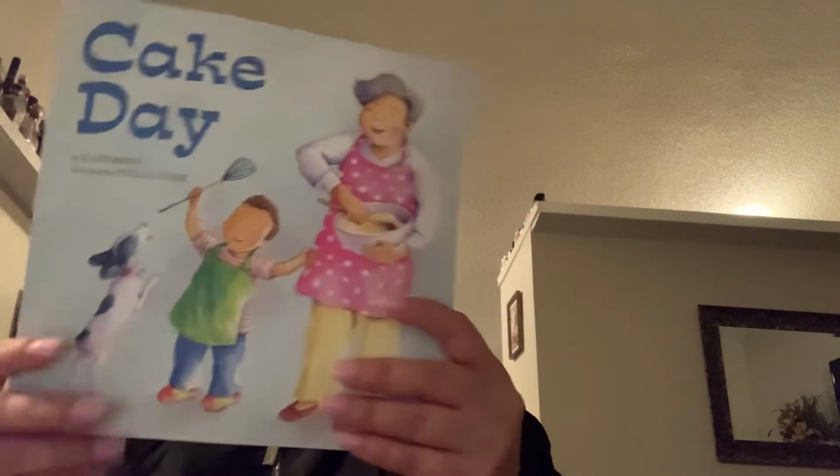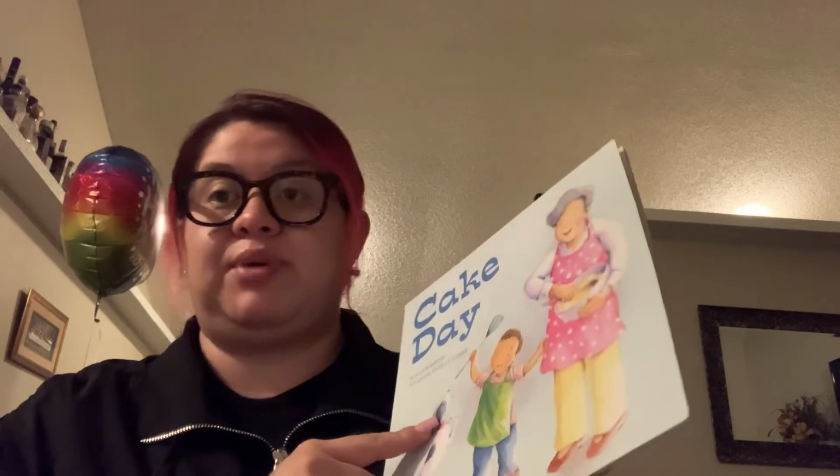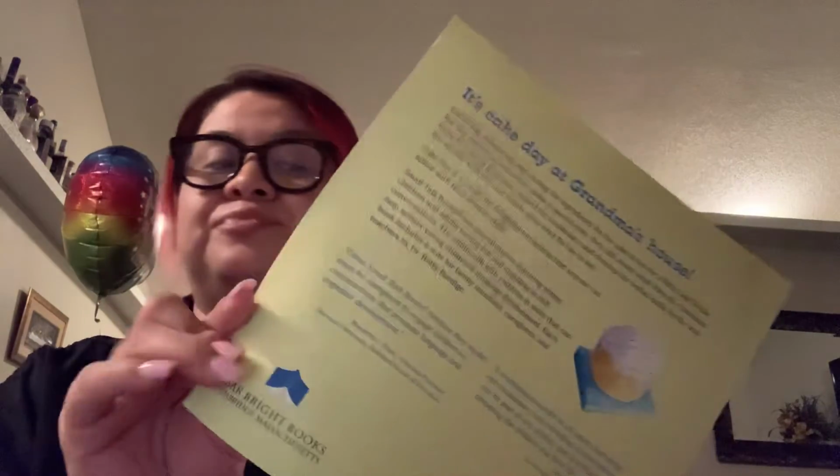The way I would use this strategy and my multicultural book for this lesson plan, I would read the book, and as we're reading the book I will say things like, can you crack an egg? Or can you stir all the ingredients?